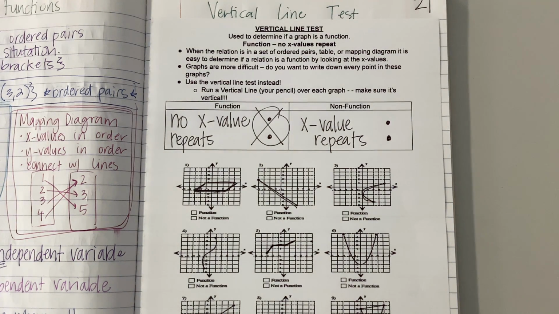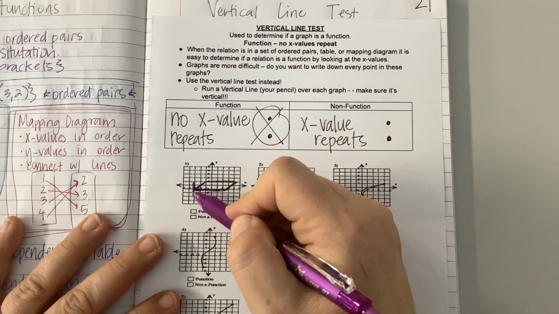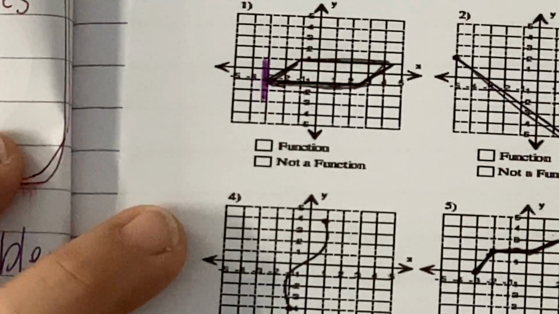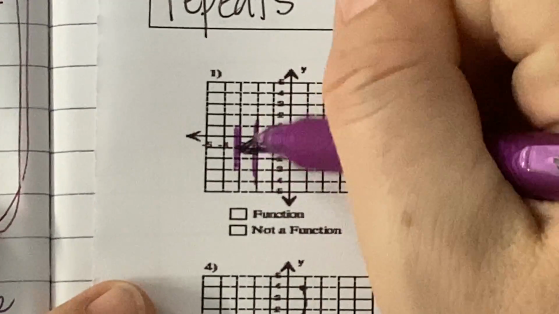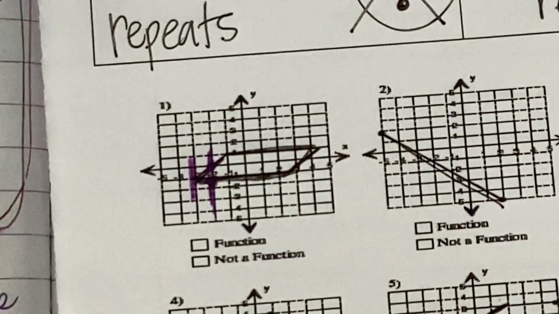It gets a little messy, but I have students who draw a vertical line and they're like, that's okay, there's only one dot there. I'm gonna zoom in real close. Try not to barf. But then I get right here and look, there's a dot here and a dot here. There's a dot above a dot.